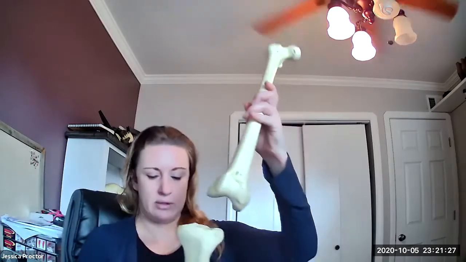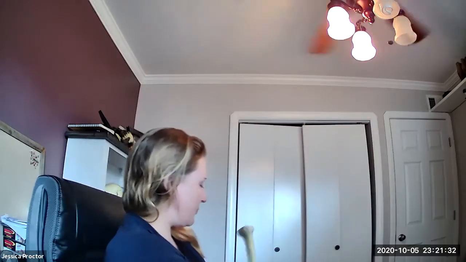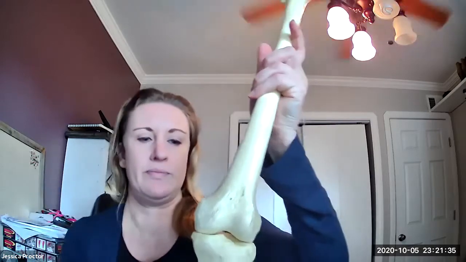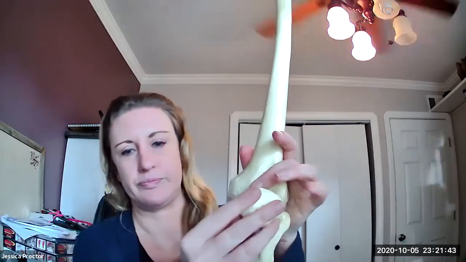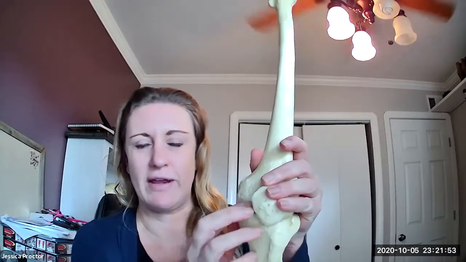All right, so your tibia will articulate at the proximal end. At the proximal end, your tibia articulates with your femur, and then your patella is also going to go here. Your patella is your kneecap. Okay, so if you know anybody that's ever had a knee replacement, what they usually do, they're replacing the patella, and they also sometimes have to shave down part of the femur and the tibia where it articulates, and they're putting in a new joint there.